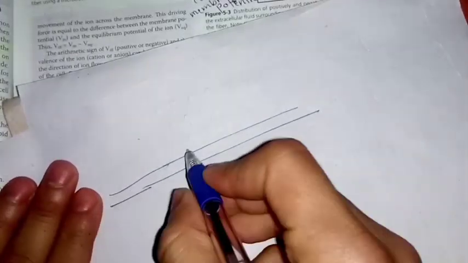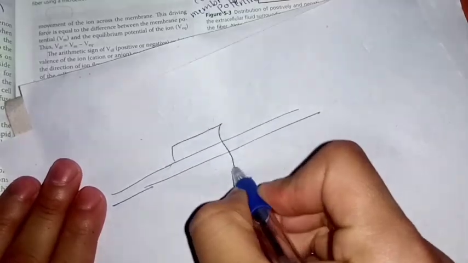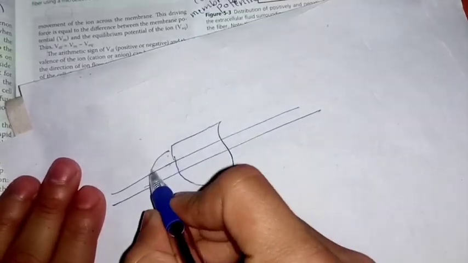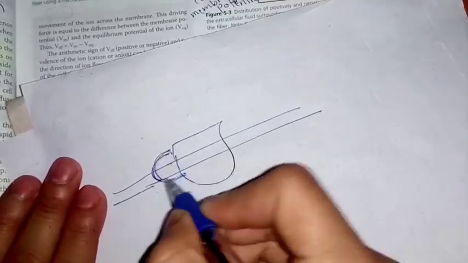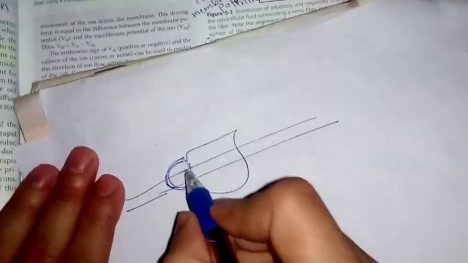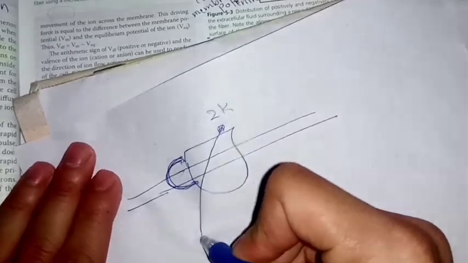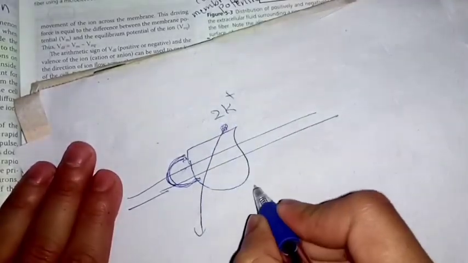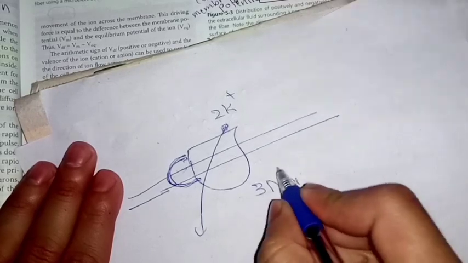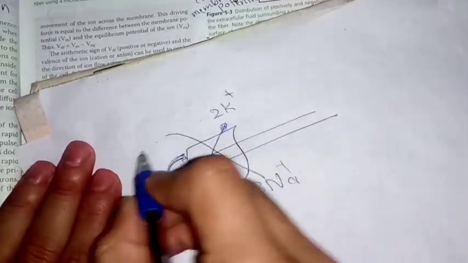For example, if this is the sodium potassium pump, this sodium potassium pump carries 2 potassium ions to the inside of the cell and 3 sodium ions to the outside of the cell.